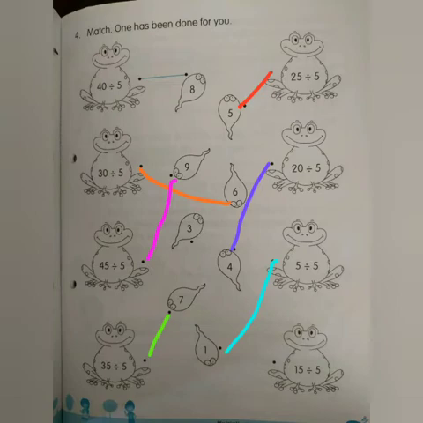So 5 divided by 5 is 1. So let's take a look at our last question. 15 divided by 5. It must be 3. Did you get them all right? Great work, year 2.